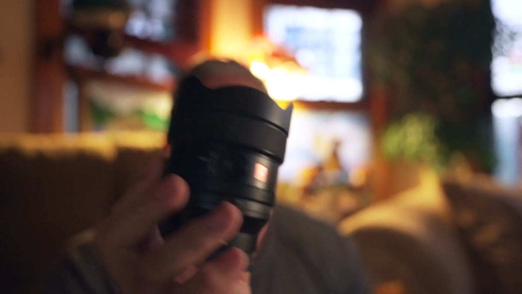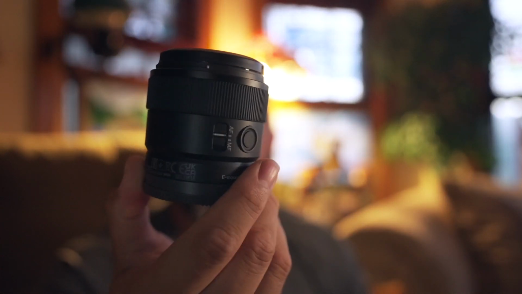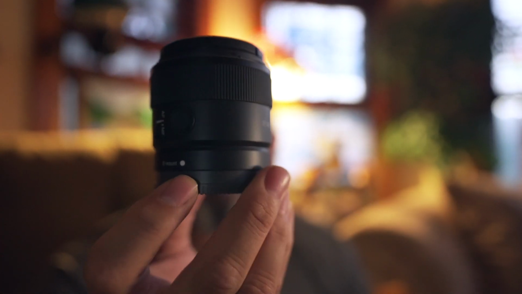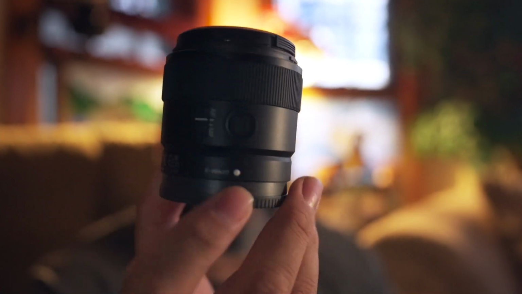This can be used for a variety of things. We'll get into it. And then on the APS-C side, we have this little gem, the 11mm f1.8 as well.